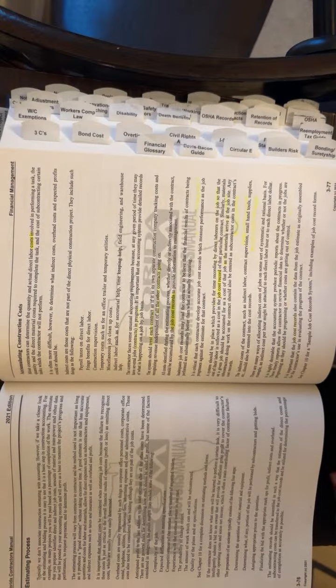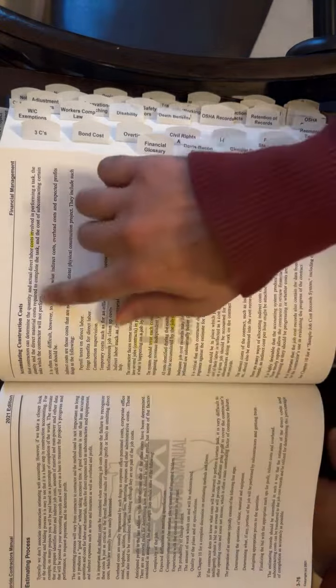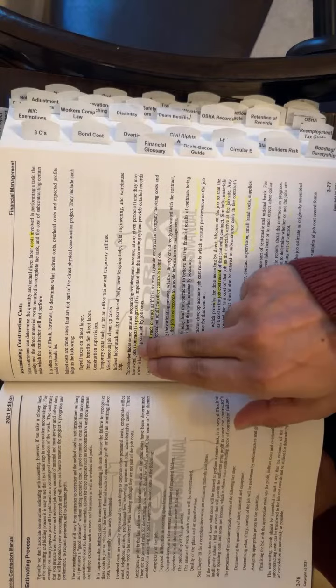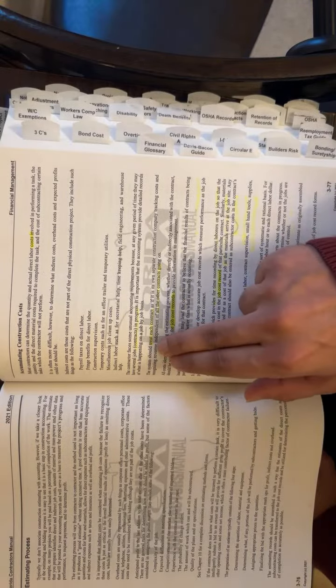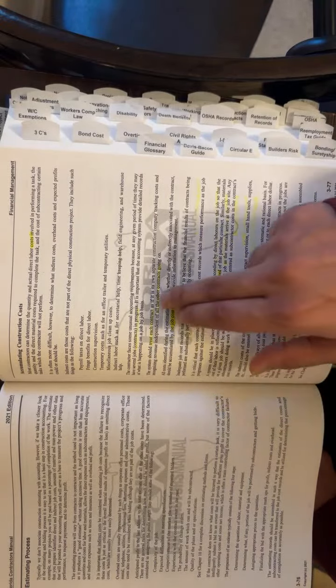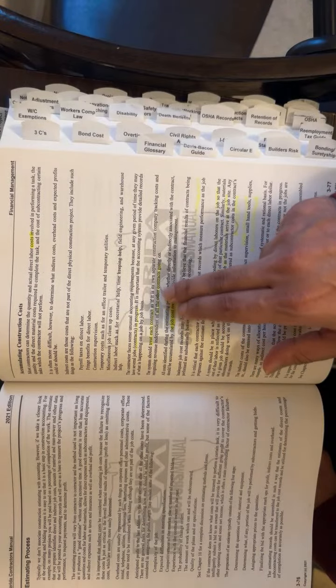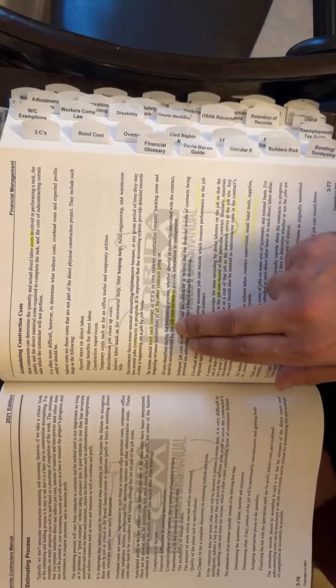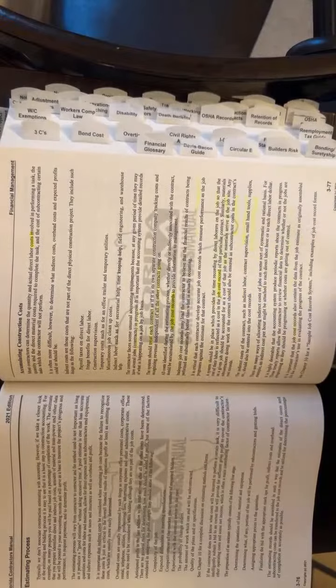Okay, page 377, accumulating construction cost. First line, just highlight labor cost. And then on this paragraph over here, highlight several jobs, contracts in progress. Highlight next paragraph, highlight treat each contract of all the other contracts going on. Next paragraph, second line, highlight job cost records. And then on this paragraph over here, just highlight job cost record.